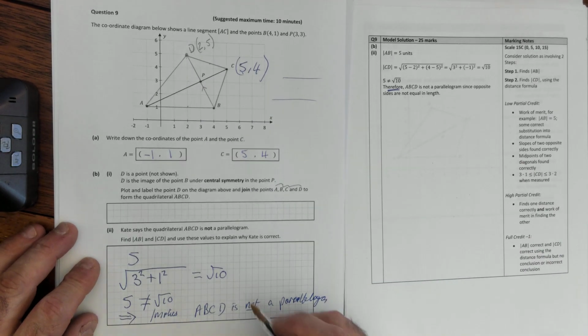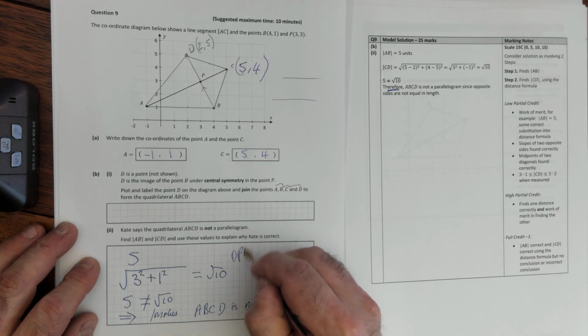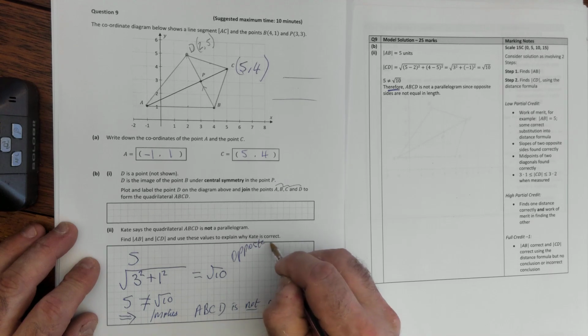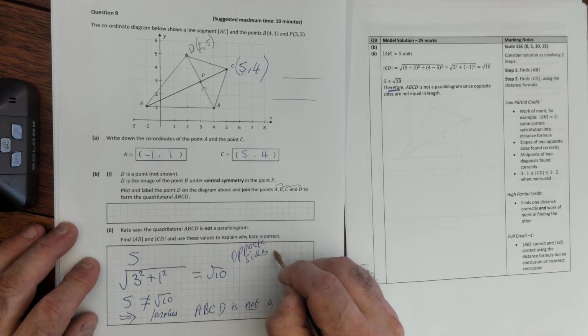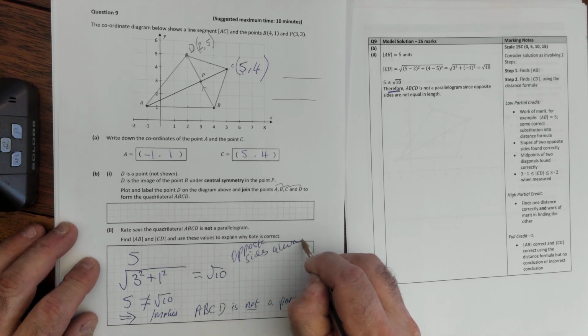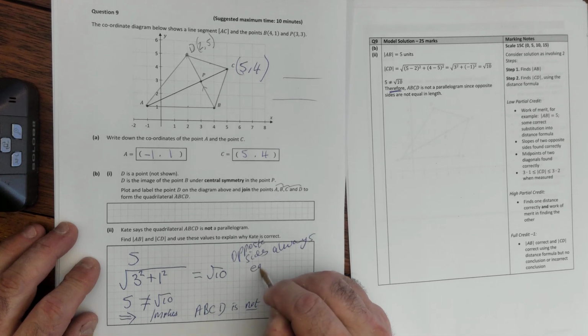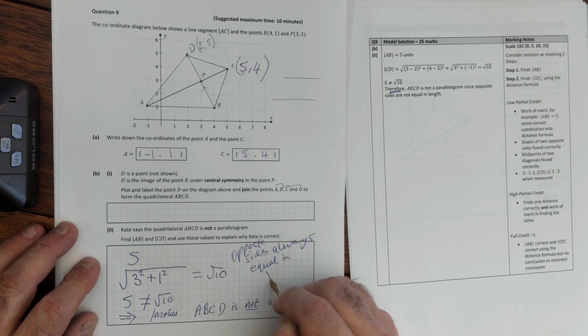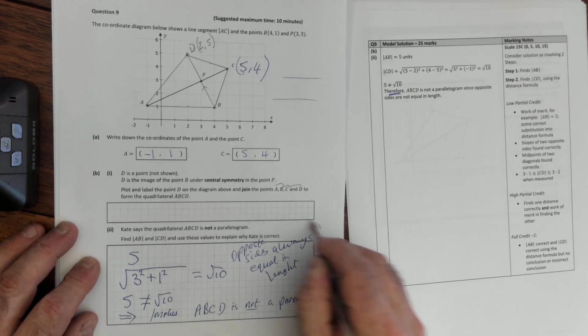So in a parallelogram, opposite sides are always equal in length. And that is not our case here.